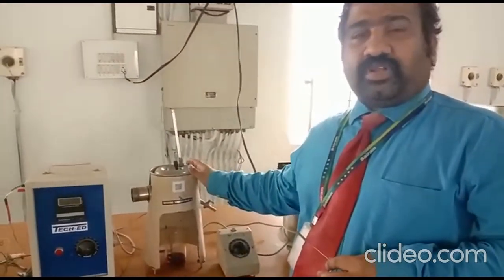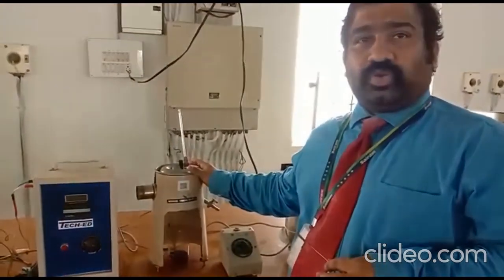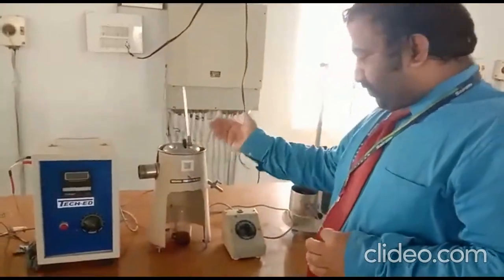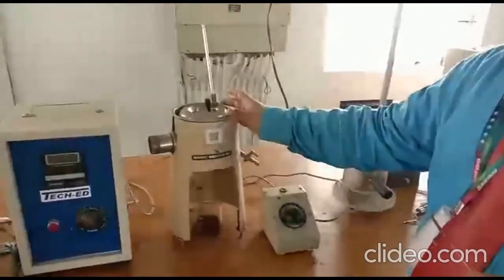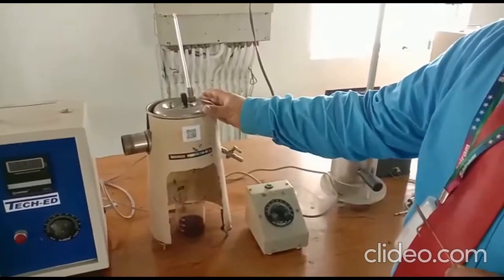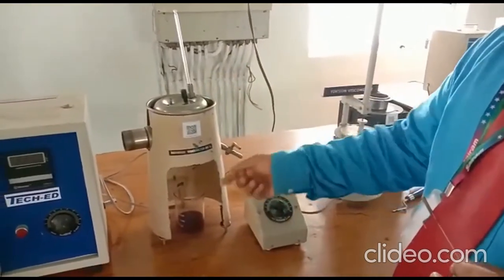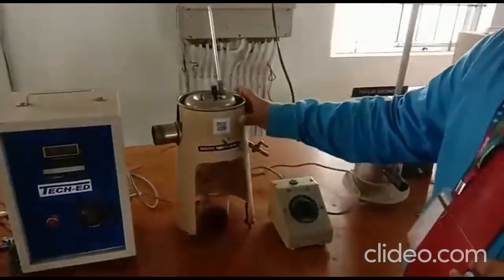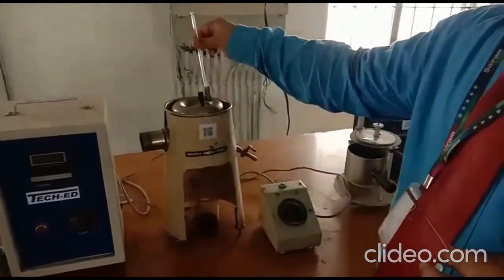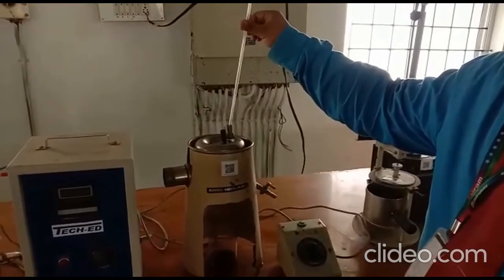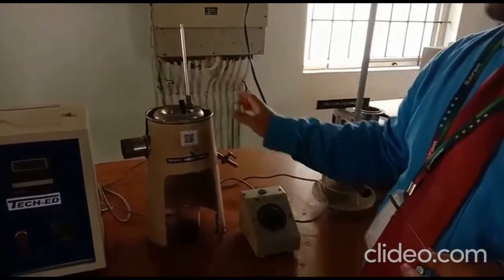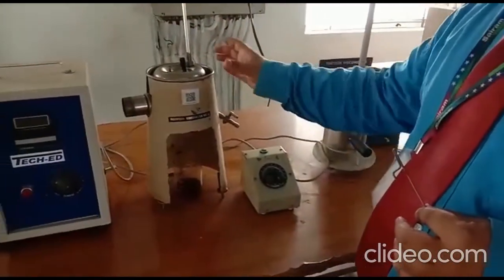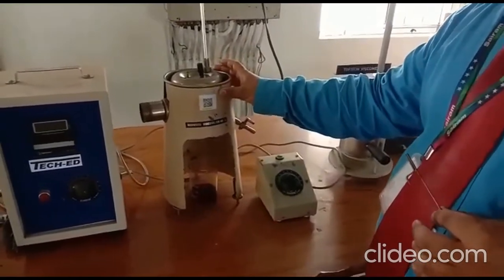Let us discuss the apparatus required to conduct this experiment. The equipment consists of the thermostat, a 50 ml flask which is going to collect the oil, the Redwood viscometer, and the thermometer. These are the elements required to conduct this experiment. Then the procedure of how to conduct it, we will discuss now.